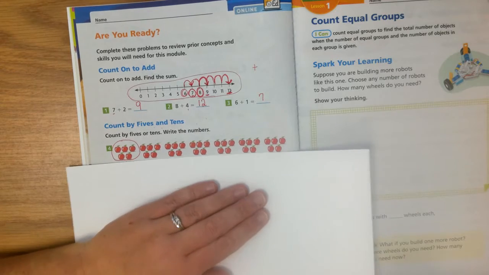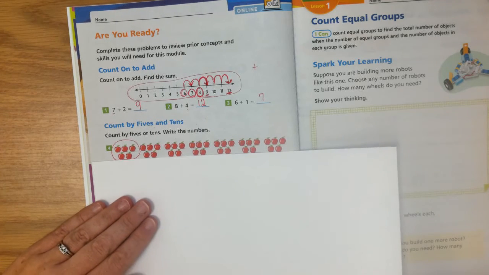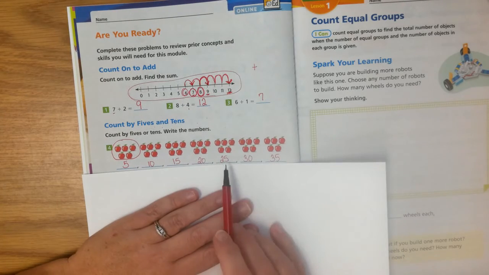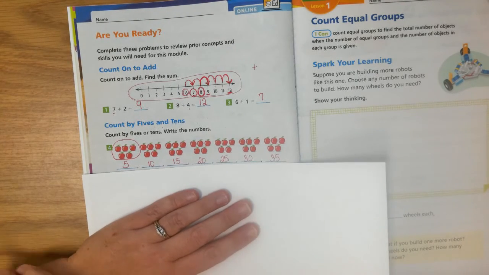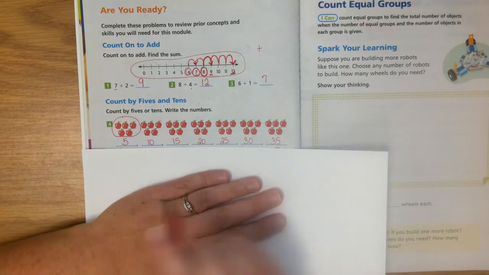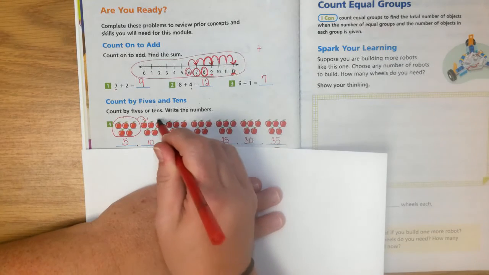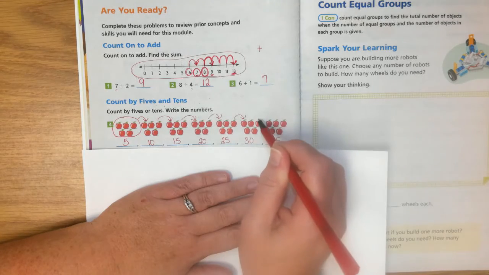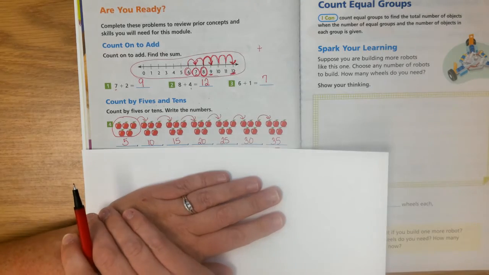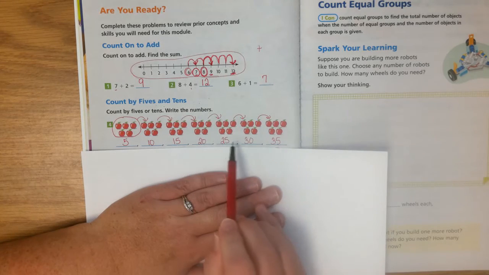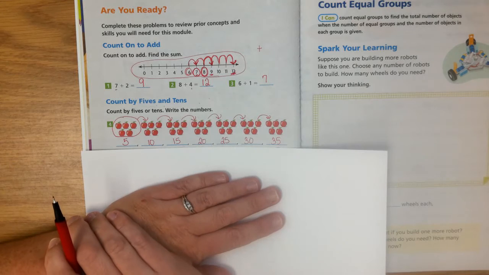So if I'm going to count by 5s, I have 5, 10, 15, 20, 25, 30, 35. So I can see that as I am going up by 5, right, each time I'm going to add another 5. So I know I can count by 5s. 5, 10, 15, 20, 25, 30, 35. So those you should have written down in this section.